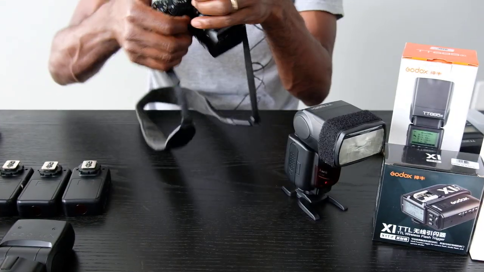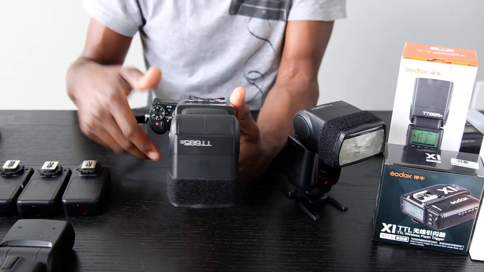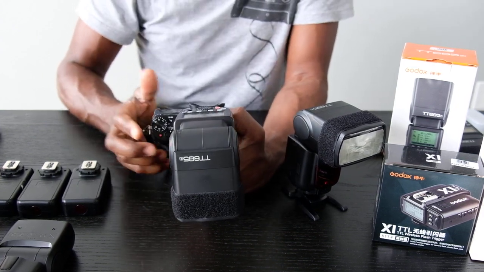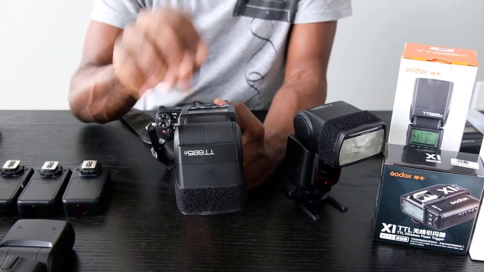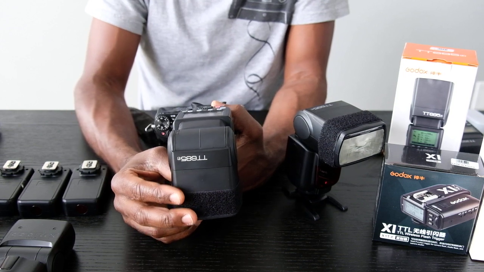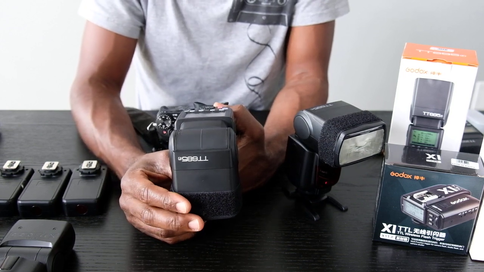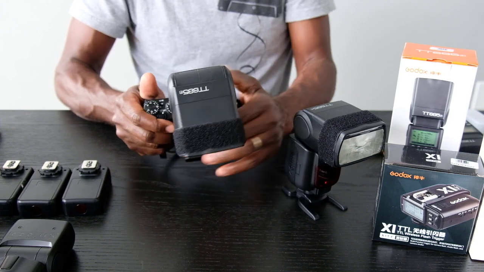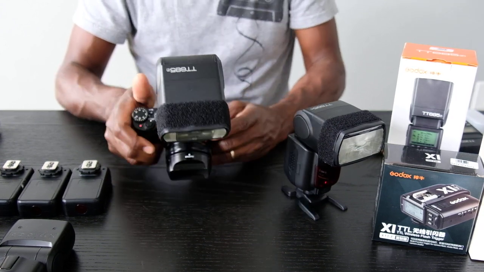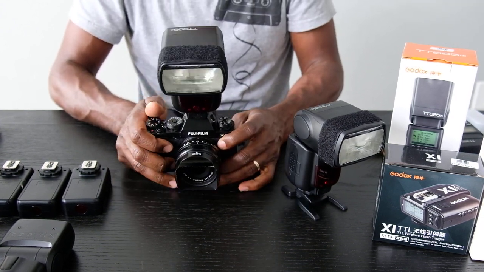Now with high-speed sync, for this flash and for this camera system, it works the same as any other, in that now the flash is emitting a series of smaller flashes, but it's working much harder to keep up with the faster shutter speed, which means the output power is considerably lower than what it would be otherwise.